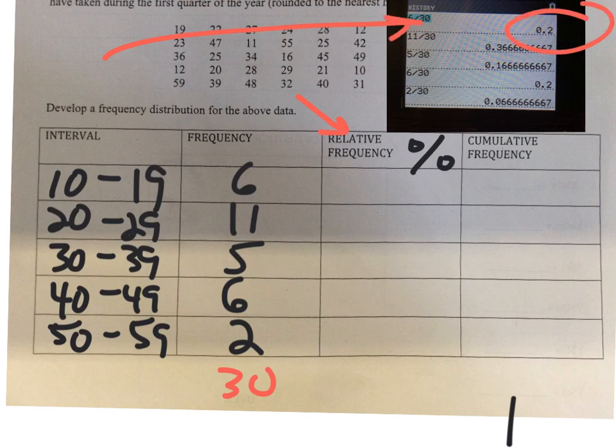So that means that 20% of the data values, and normally in statistics, you write that as a decimal. So 0.2 or 0.20 tells the reader of this table that 20% of the data values are in this first interval. Here, in between 20 and 29, there were 11 data values. So if I do on my calculator 11 divided by 30, there are 0.366, or basically to the nearest percentage, that's usually how it's written, 37% of data values in that second interval.